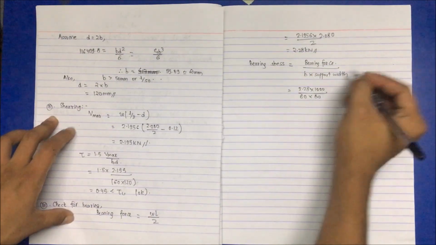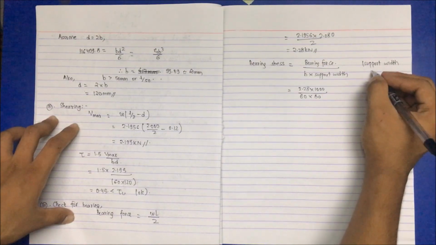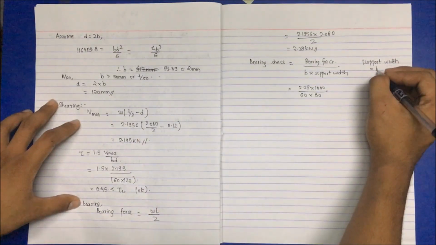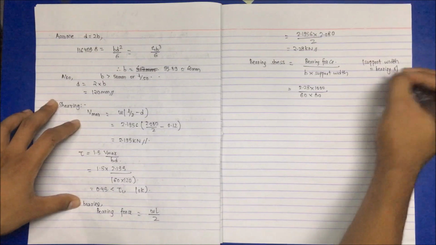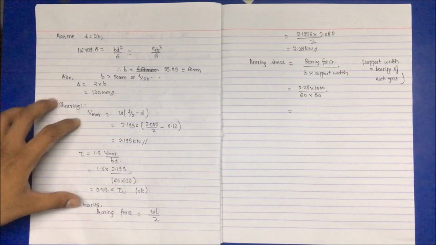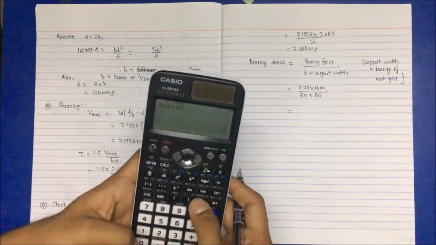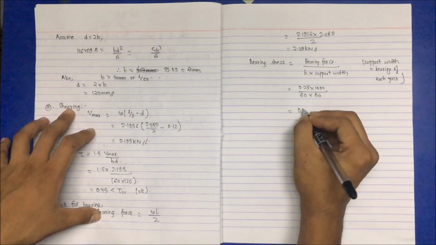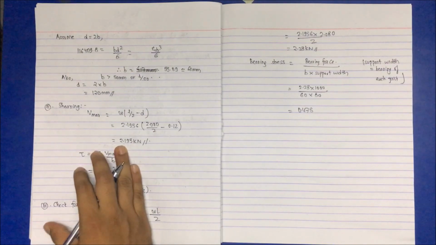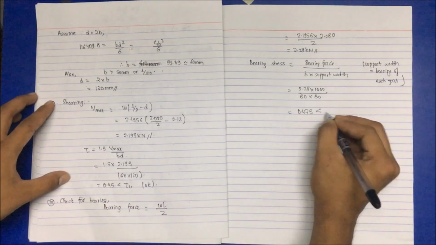So support width is equal to bearing of each joist. So we get this value as 0.475, and it should be less than sigma CB.